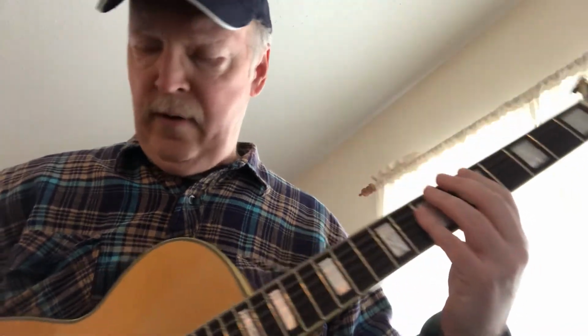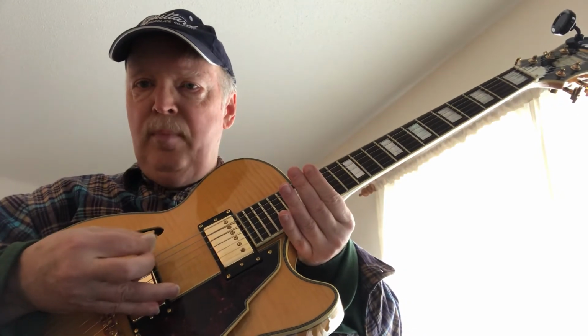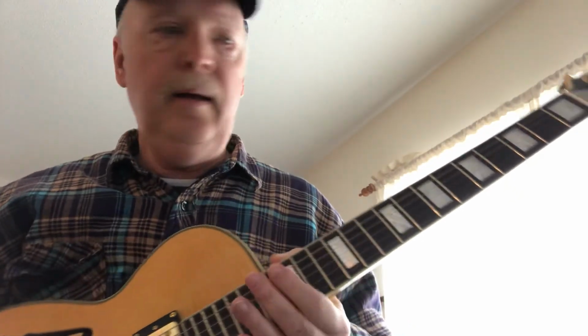Okay, now as we've seen earlier, the notes on the first string are exactly the same notes that are on the sixth string. It's just that they're a couple of octaves lower. So I could do that here. If I play the open sixth string, which doesn't sound as good, it sounds more bassy, but anyway, I could do that.